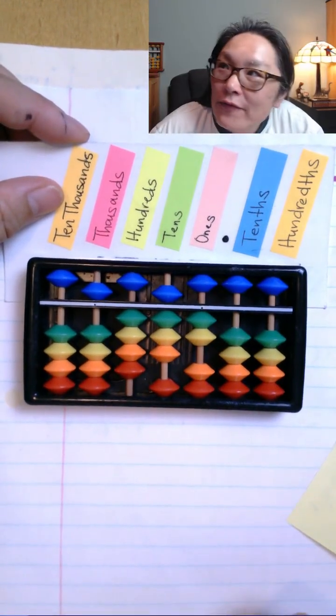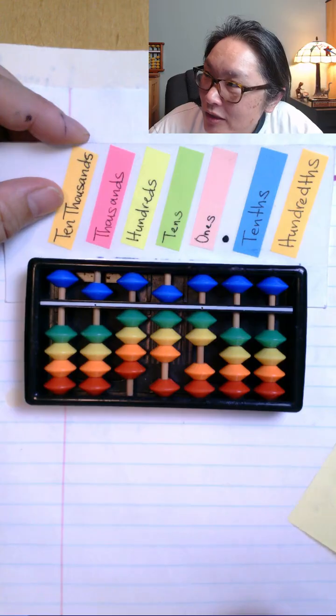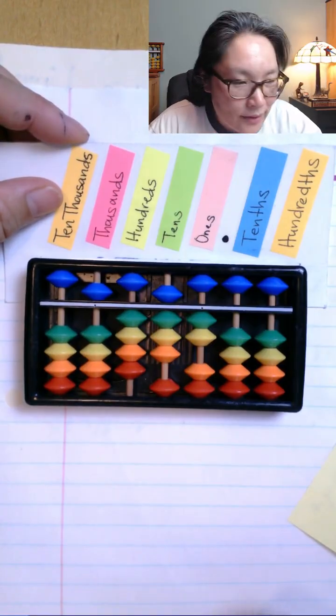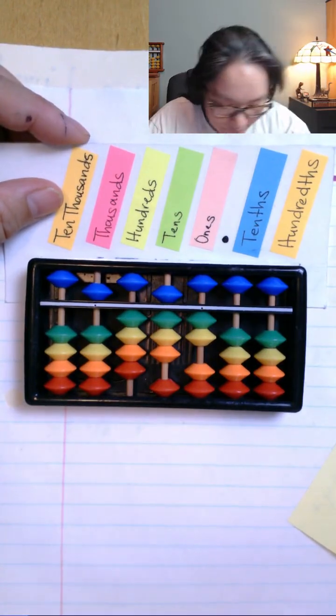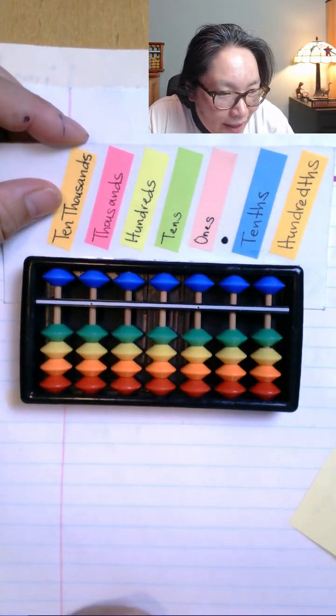Wait, one fish, two fish, red fish, blue fish. I have to figure out how to do it. 1 bead, 2 bead, red bead, 4 bead. I don't know. I have to figure that one out. There's a lot of things.